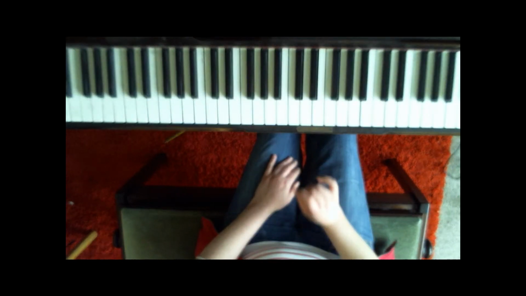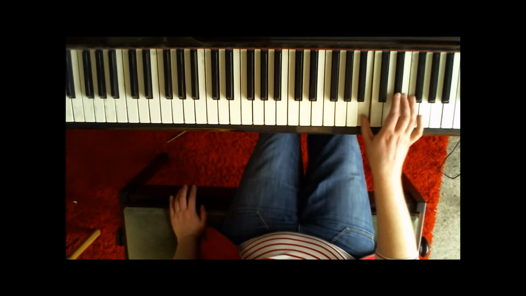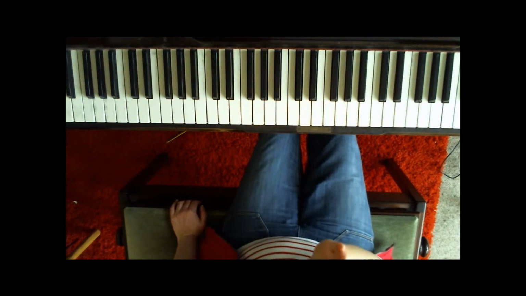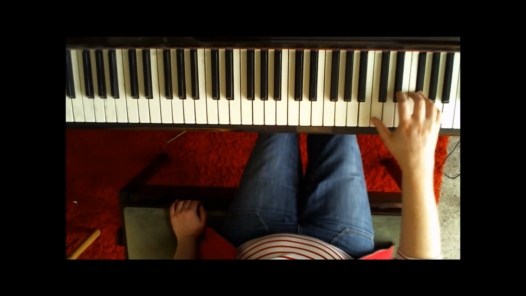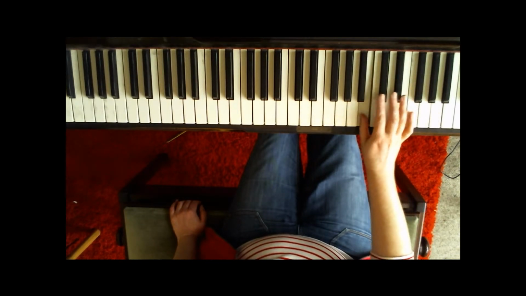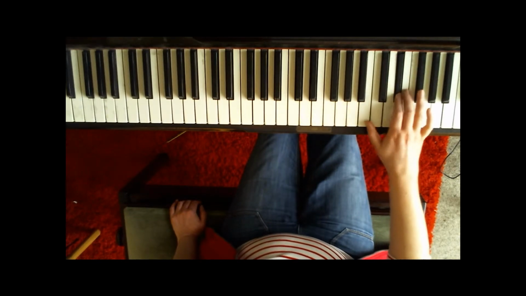So bar 9, we've got a tie. 1 and 2 and 3 and. These bars are easier if you don't play the ties, and then put the ties back in later. So bar 9 without the tie. 1 and 2 and 3 and 4. Do that again. 1 and 2 and 3 and 4.